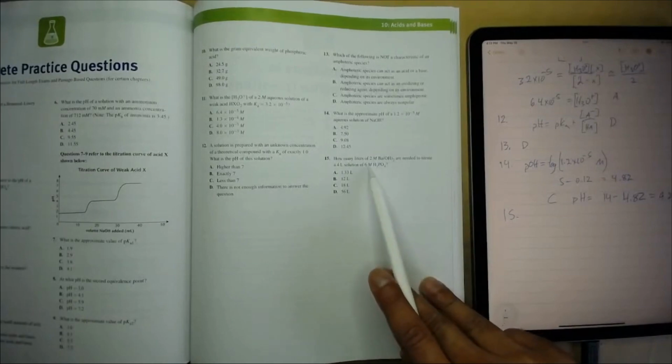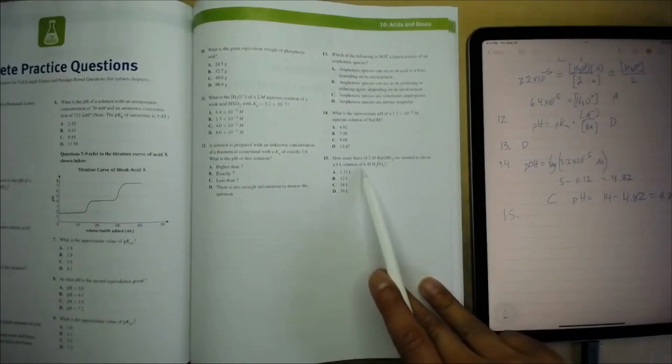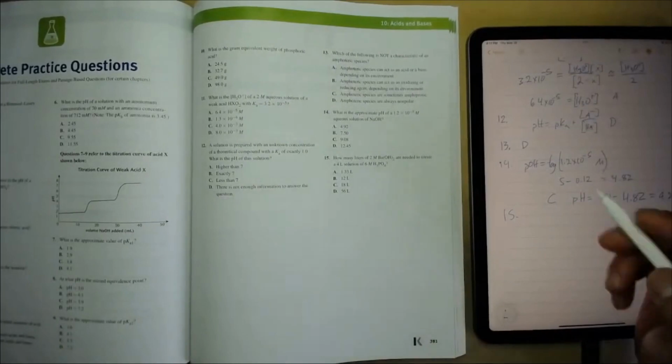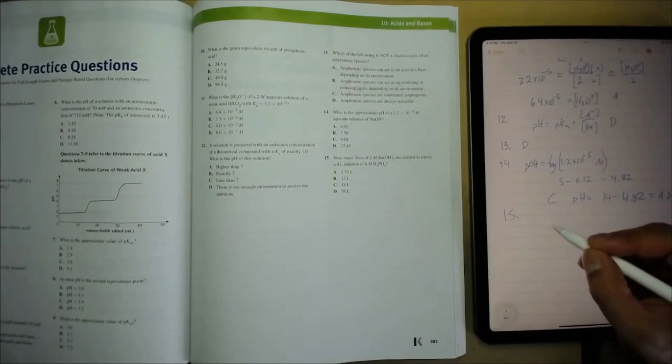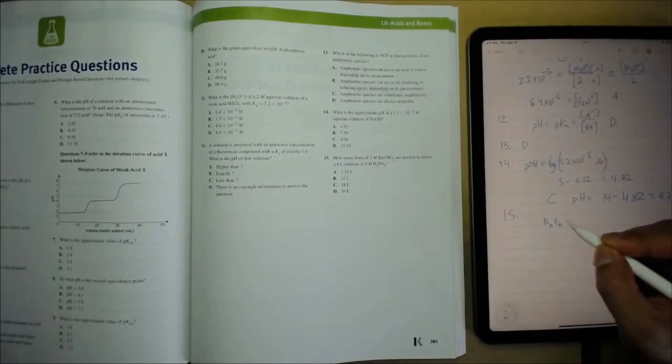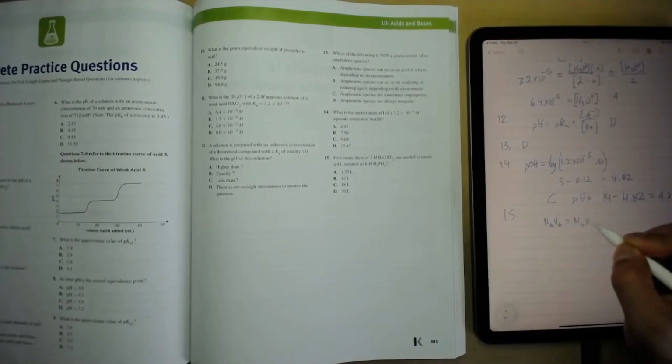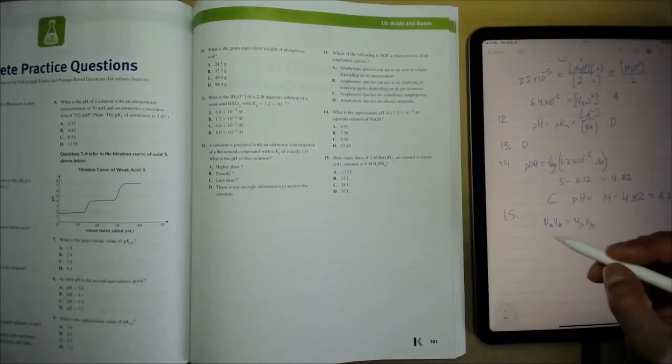So 6 molar, 1 hydrogen. So the acid, so in our NaVa equals NbVb. Na is going to be 6.